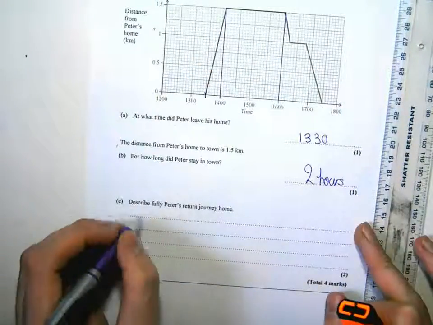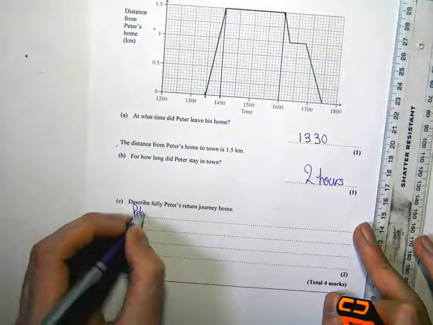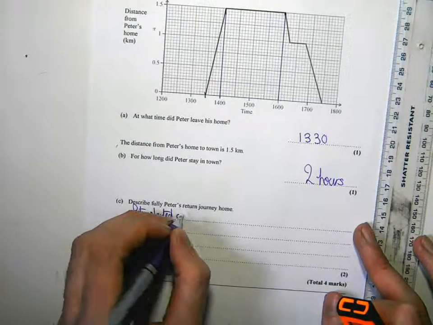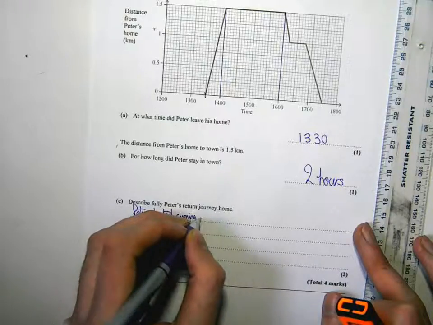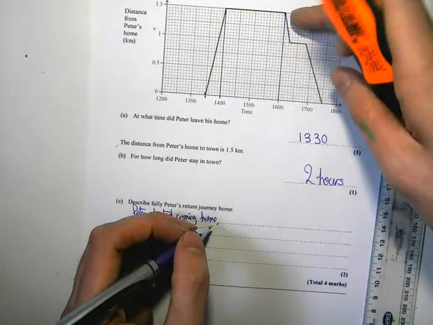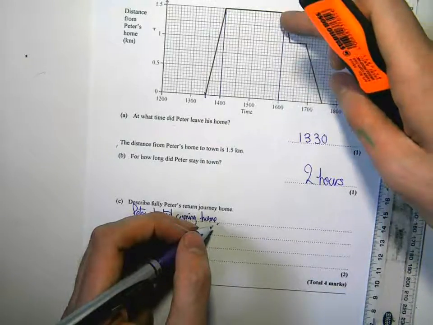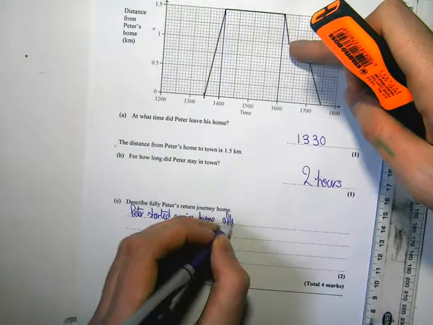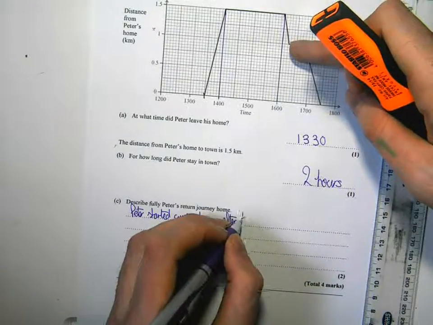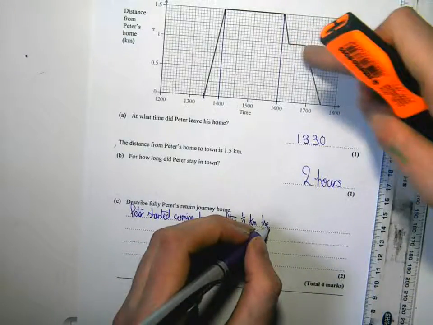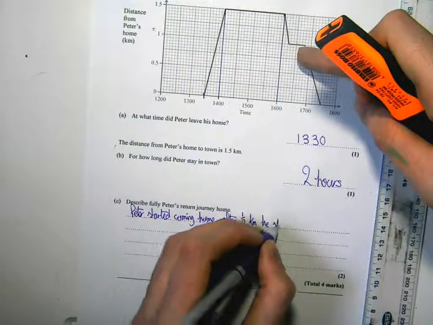So let's say Peter started coming home. So then after half, that's from 1.5 to 1, so that's half a kilometre. So after half a kilometre he stopped here. The flat bits mean he stopped.